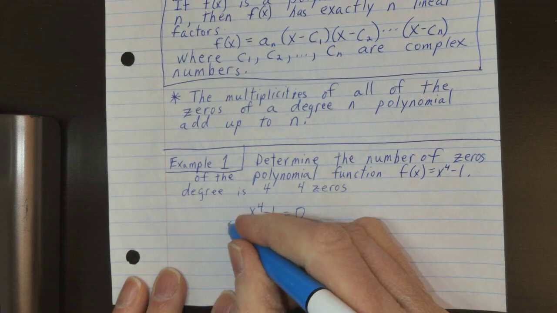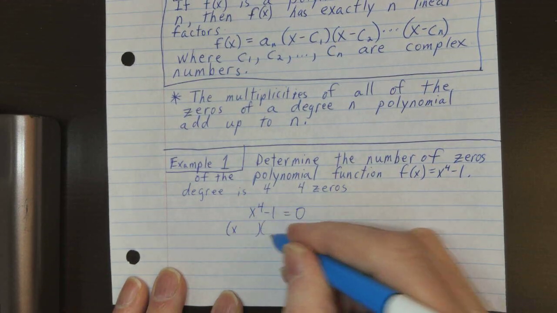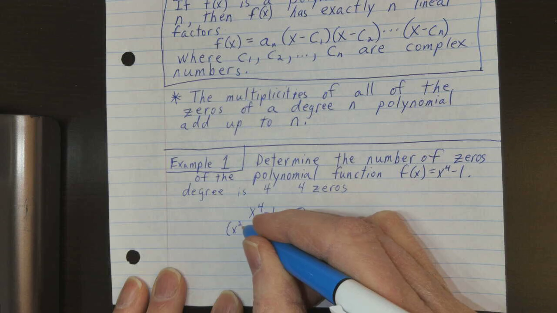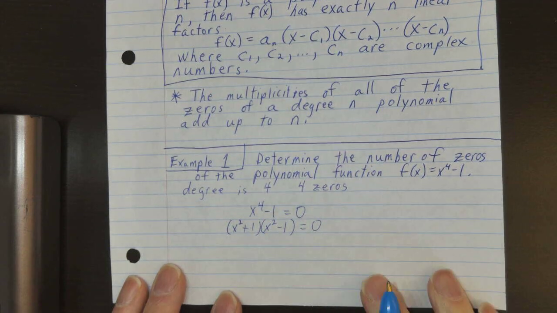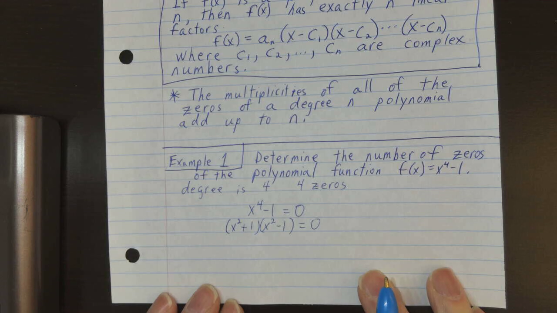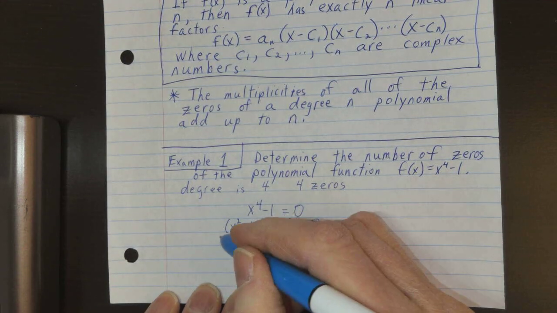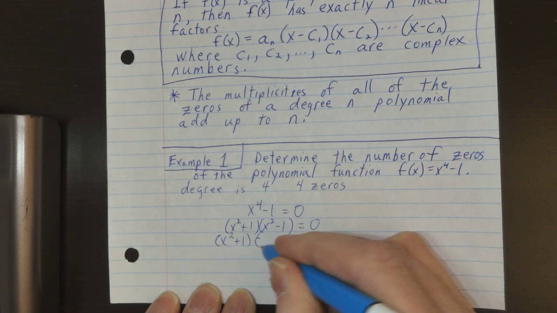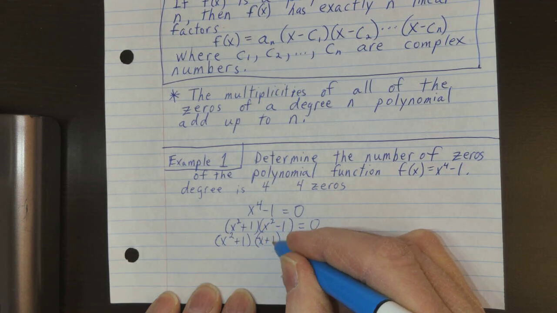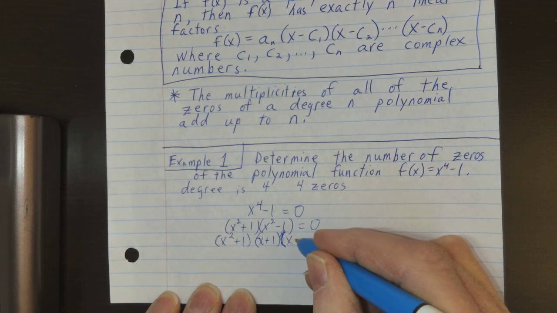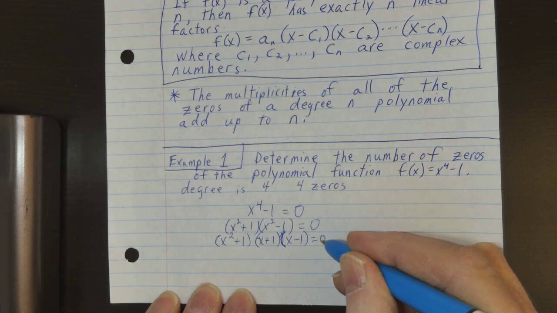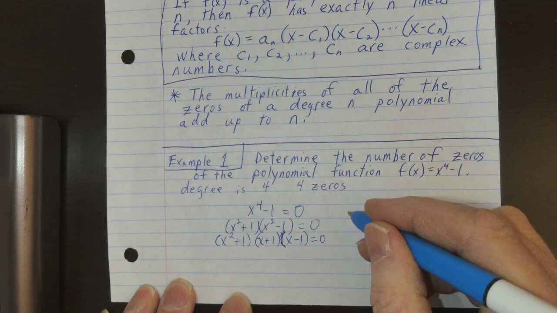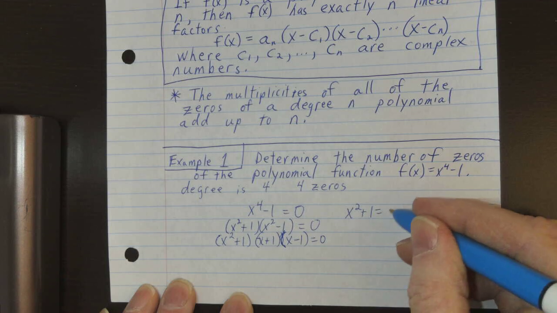So let's factor this. And I'm going to use difference of squares. And the square root of x to the 4th is x squared. So we'll go (x squared plus 1) times (x squared minus 1). And if I factor some more, I've got x squared plus 1, and this can factor as a difference of squares again, times (x plus 1) times (x minus 1) equals 0. So I'm going to solve. I can't factor that one. I'll go x squared plus 1 equals 0, and I'm going to solve that.